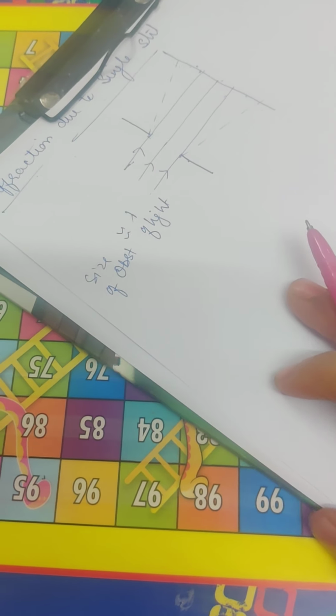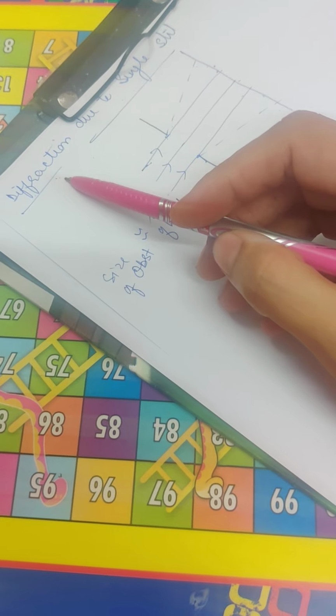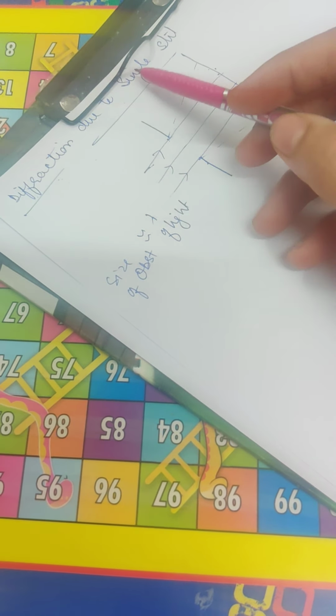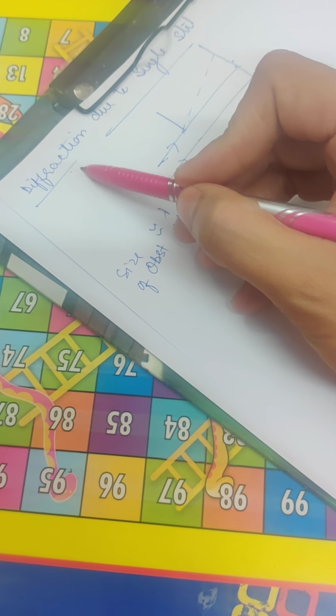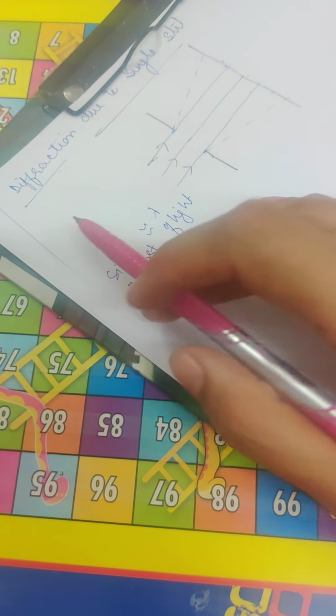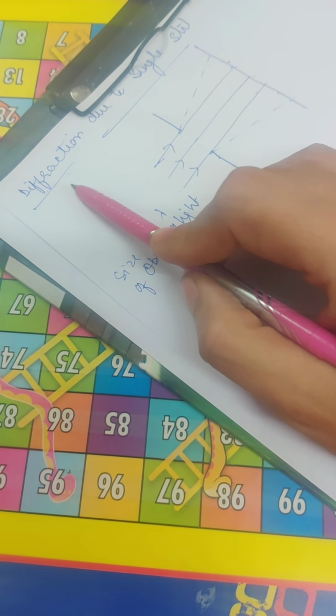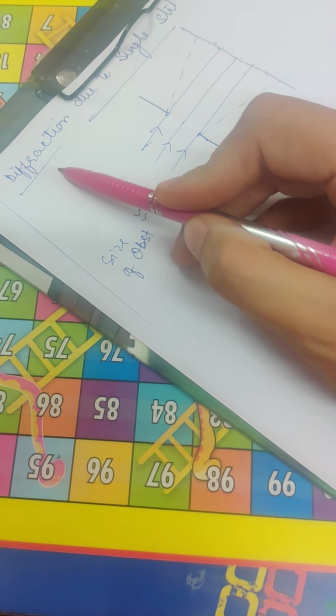Okay, beta. Now, before starting today's lecture, diffraction due to single slit, I just want to explain this diffraction by Huygens theory also, so that the picture of diffraction will be clear to you in terms of waves also.